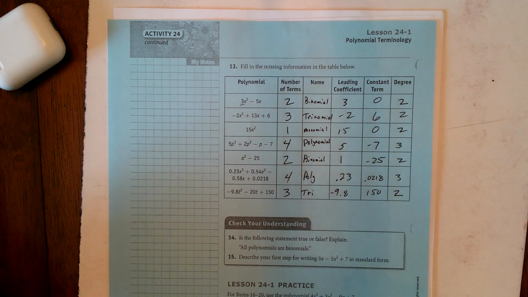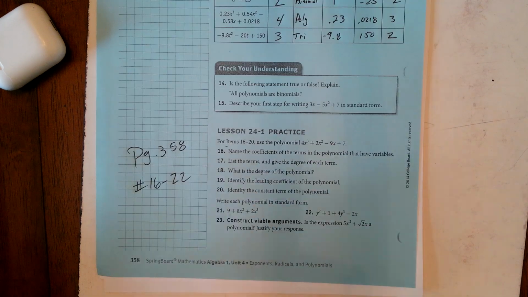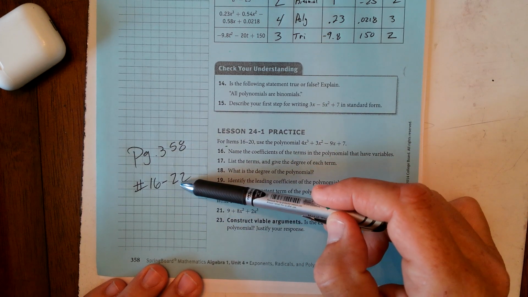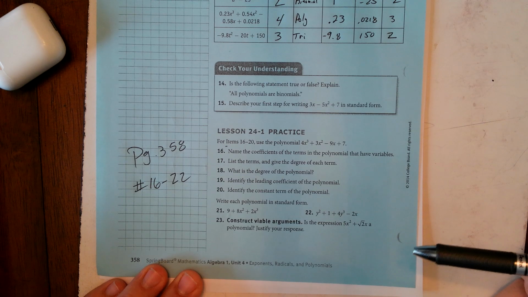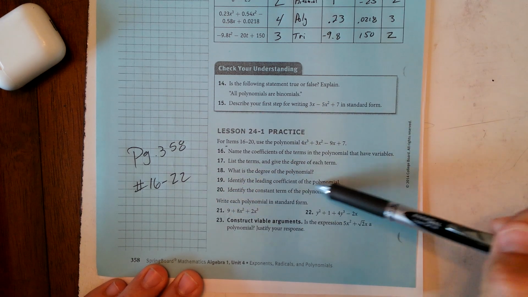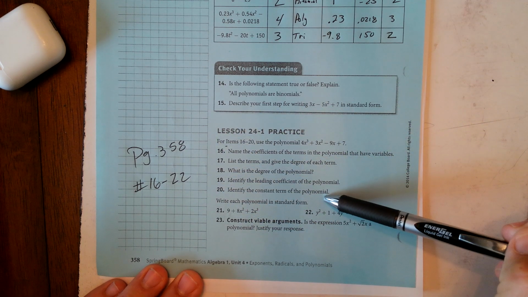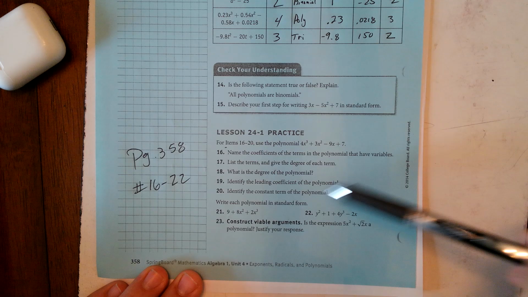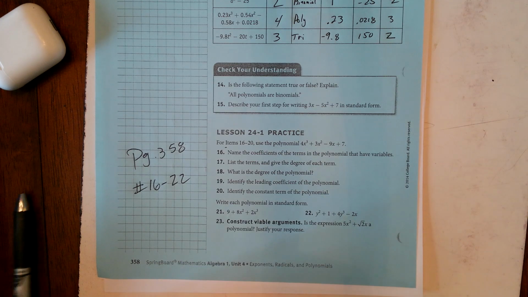So I want you to correct those really quick, and I'll get back to you and give you your assignment for today. Okay, guys, here is your assignment. Okay, page 358, number 16 through 22. Okay, that will be due on Sunday, and I'll give you your second assignment tomorrow, Thursday, and we'll move on to page 359.